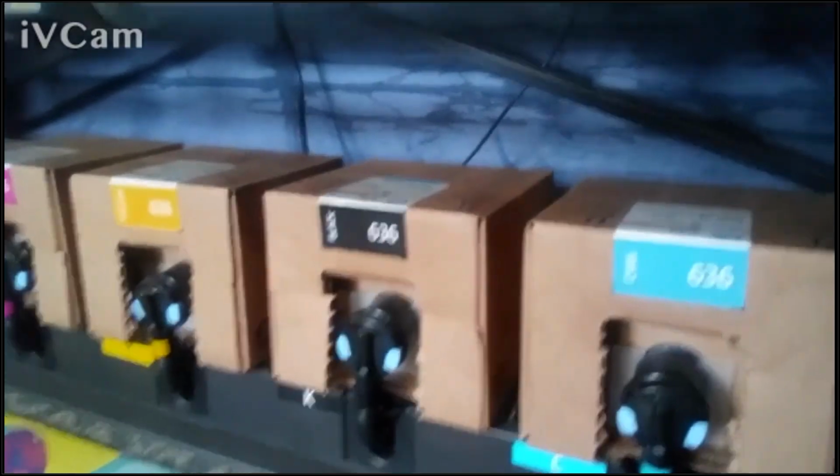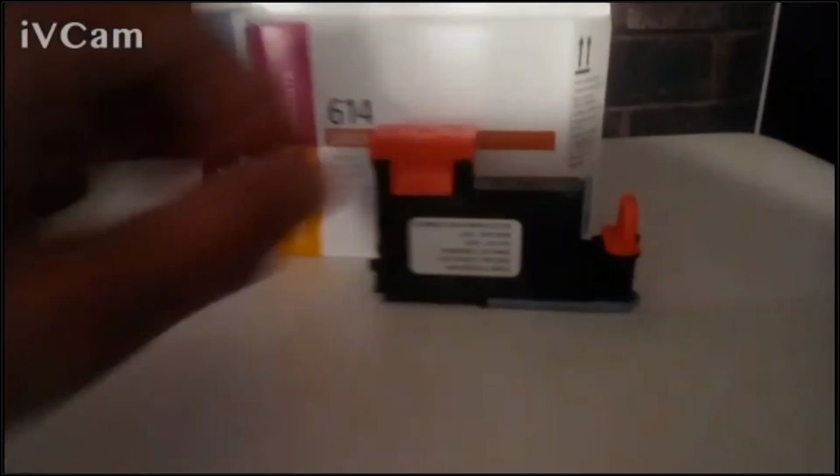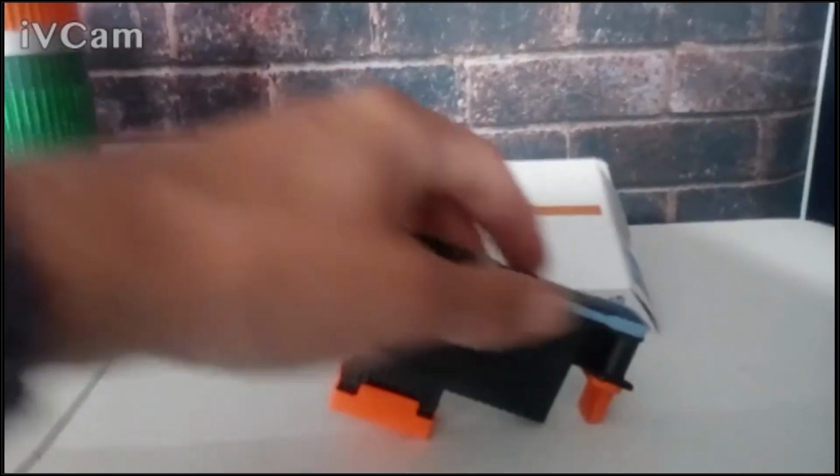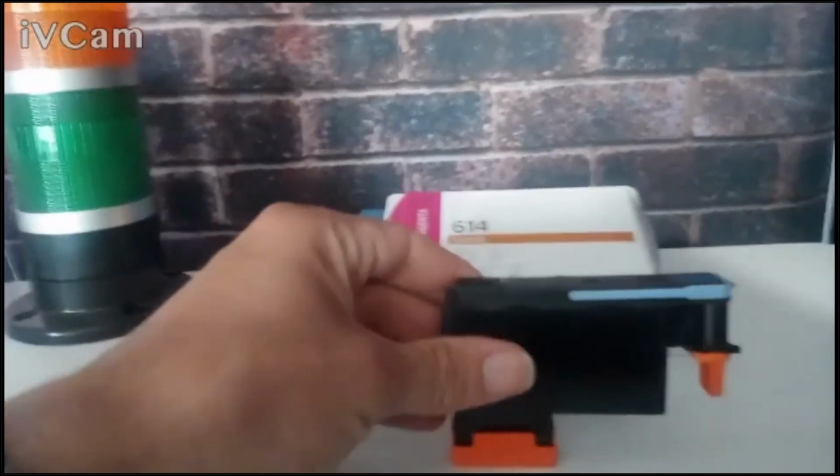And I didn't mean to push it. So you'll see that on each one of these. And you'll also notice this on our print heads. So when you open up the printer or open up the carriage, you'll see the print heads will be sitting in there like this.